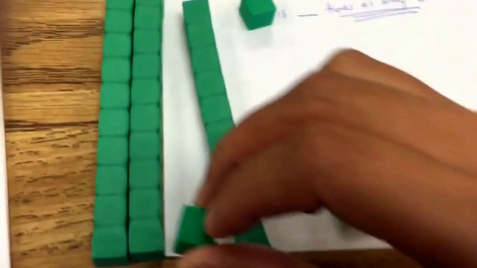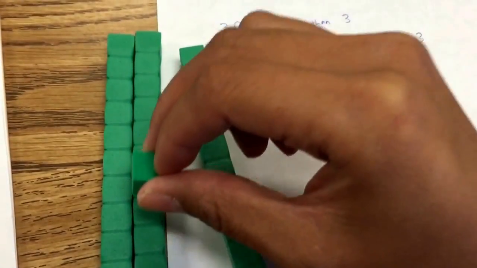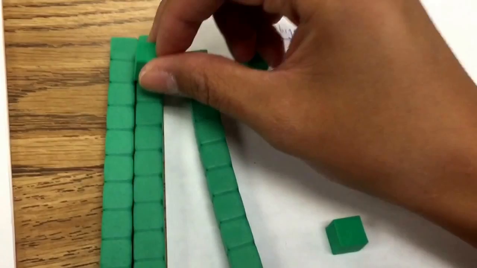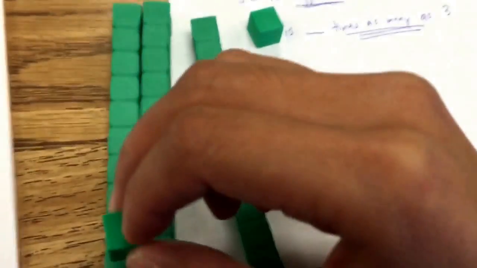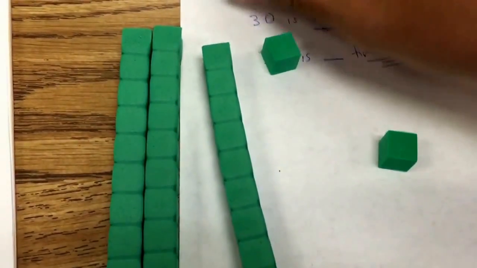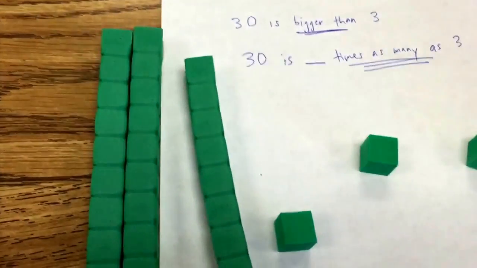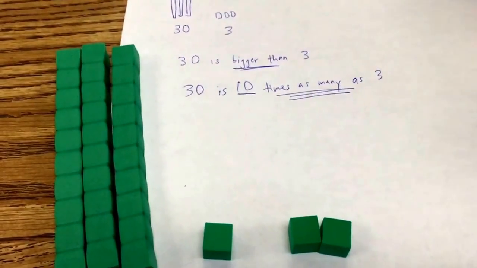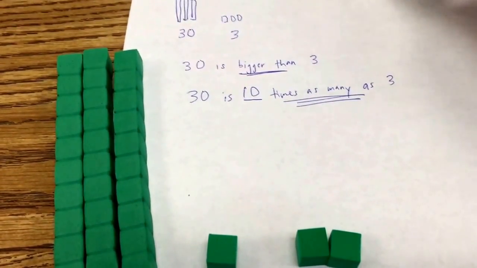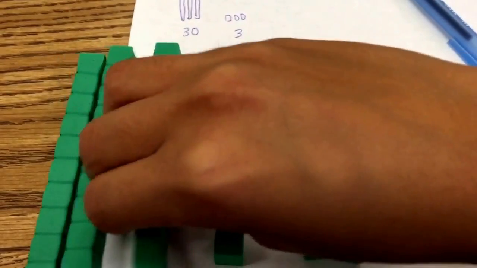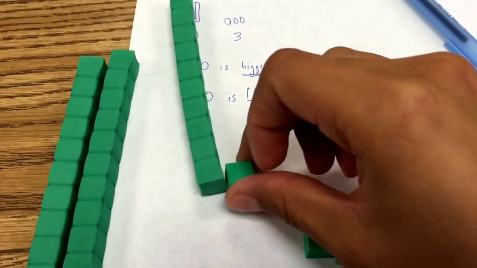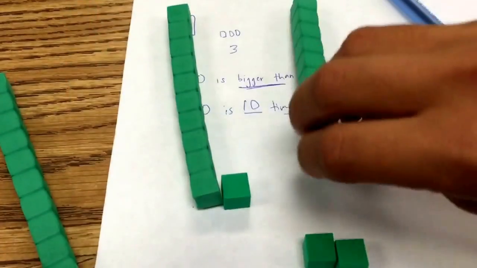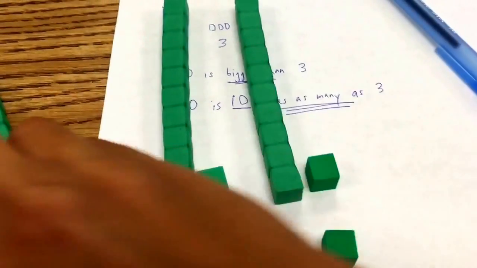If I had another small cube, I need another 1, 2, 3, 4, 5, 6, 7, 8, 9, 10. And again, 1, 2, 3, 4, 5, 6, 7, 8, 9, 10. So 30 is 10 times as many as 3. So yes, we know that 30 is bigger than 3, but more specifically, we also know that 30 is 10 times as much as 3.